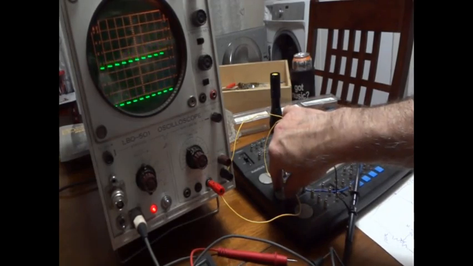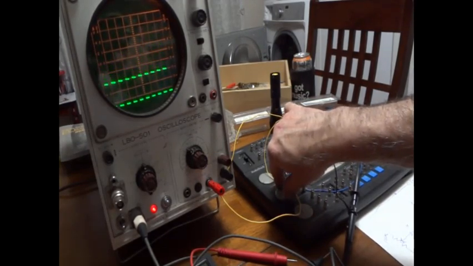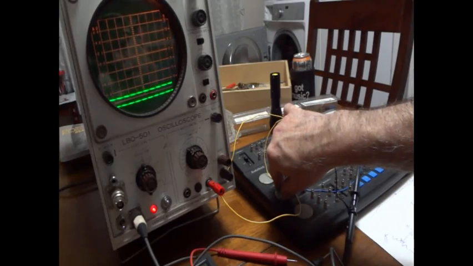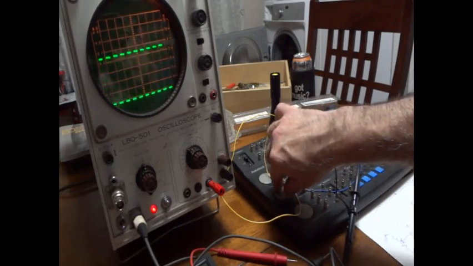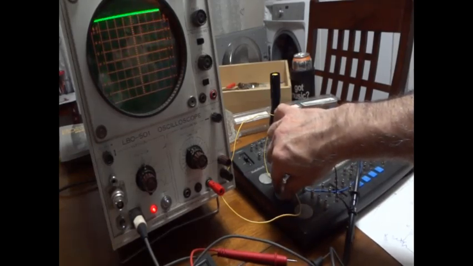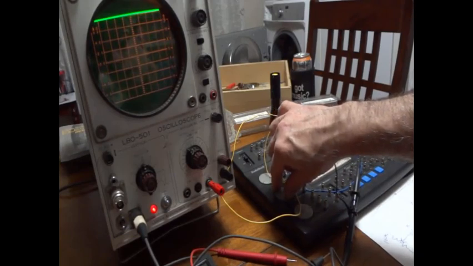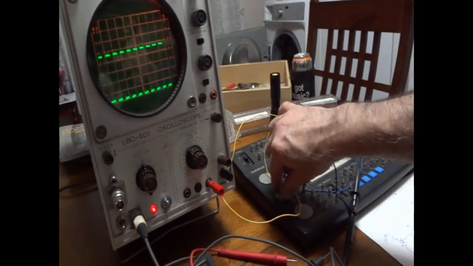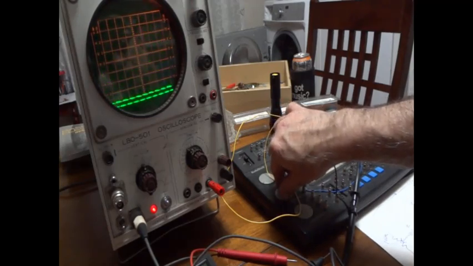Here it's being biased way too much and the signal's degrading. There it's basically ideal. And up here it's hardly biased at all, where the transistor is off. So that is how biasing affects your output signal.